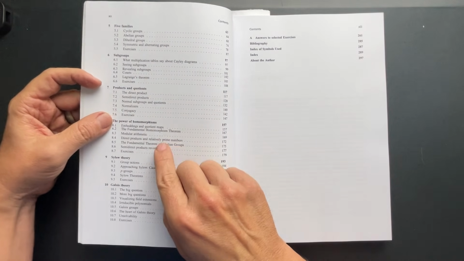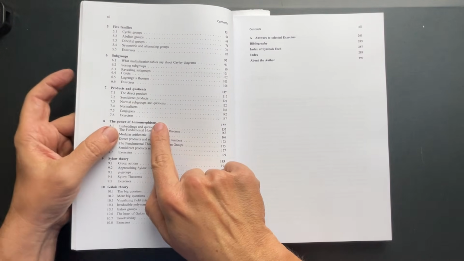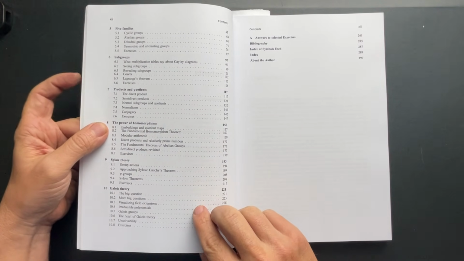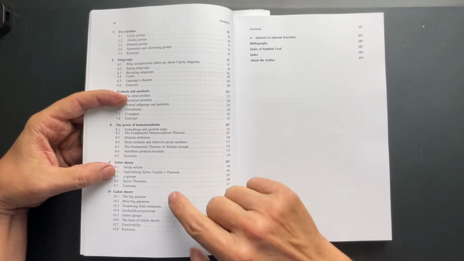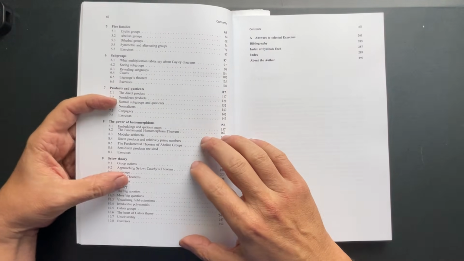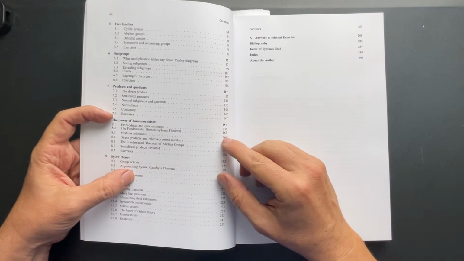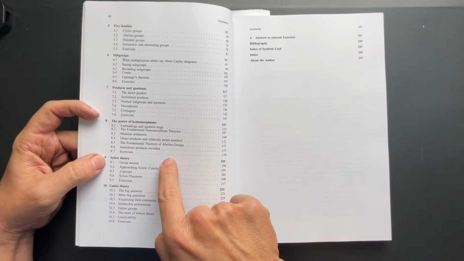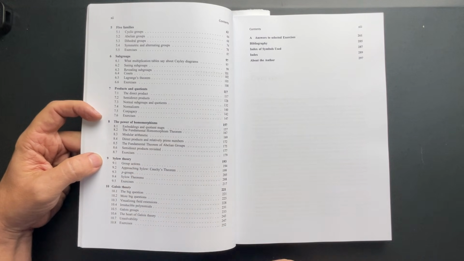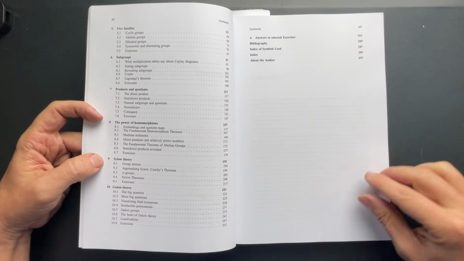Subgroups, Lagrange's theorem, products and quotients, conjugacy, normal subgroups. Of course, in some books, the Sylow theorems fall right out of conjugacy and normalizers. Then the homomorphisms, fundamental theorem of abelian groups, and then Sylow theory, and then some Galois theory as well.